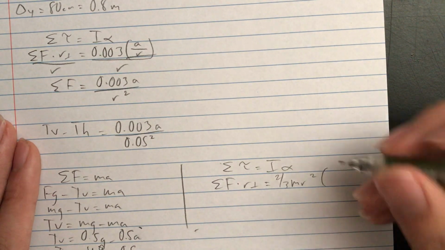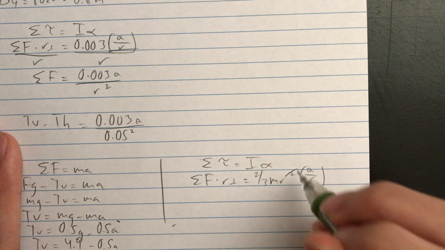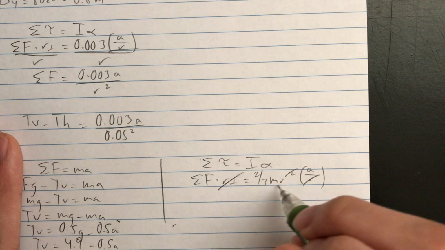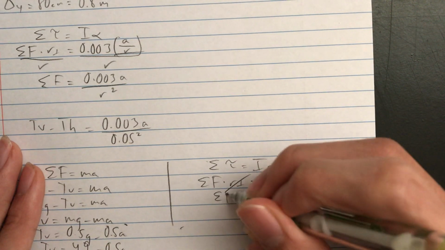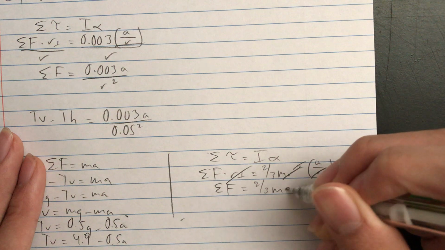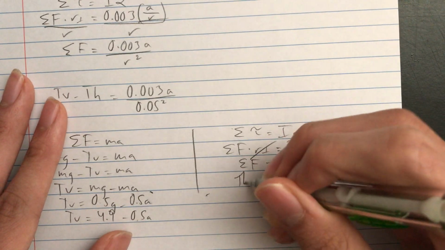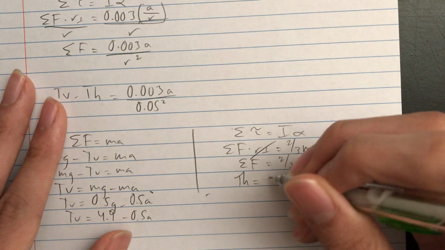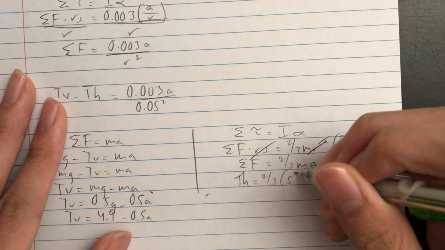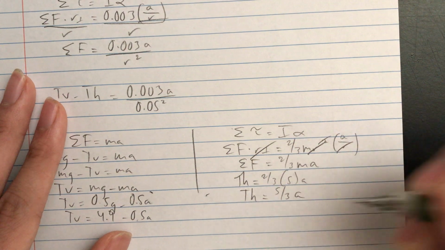Once again, substitute alpha for a over r. Here we can cross out r squared and r, and the other r's. So we're left with delta F equals 2/3 ma. The only force touching this sphere is TH, and m is 5. We end up with TH equals 5/3 a.